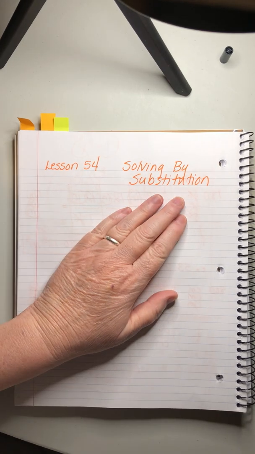Saxon Algebra 1, lesson 54. Mark this one in your calendars, gentlemen. This is one of those momentous days where we introduce a technique that we're going to be using and using and using. And I'm very excited to be here at the beginning of all things with you. Solving by substitution. All right.